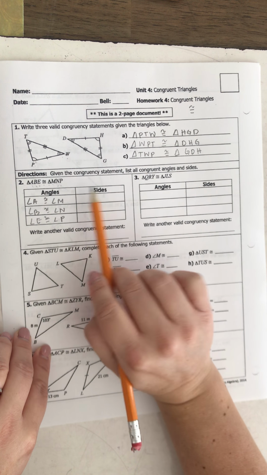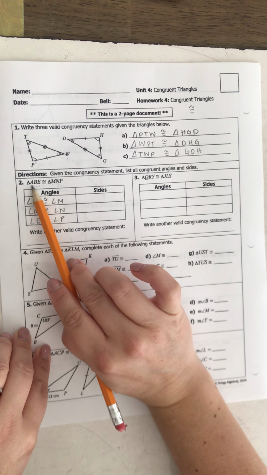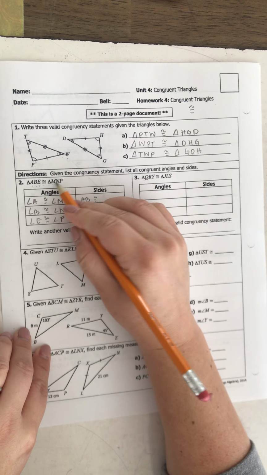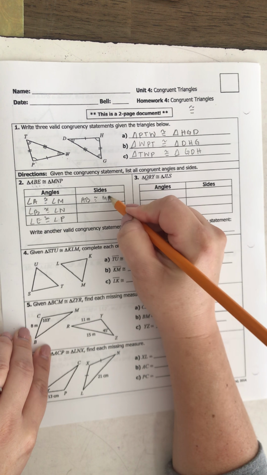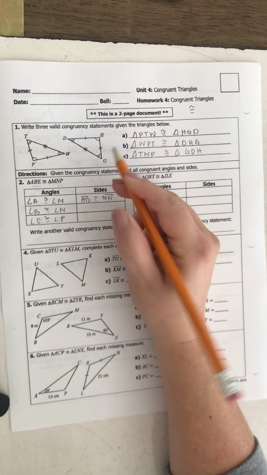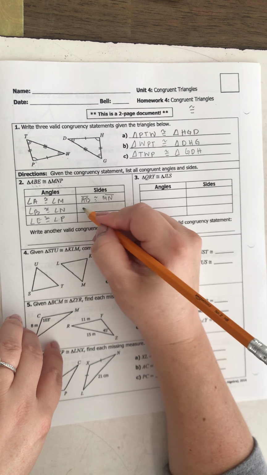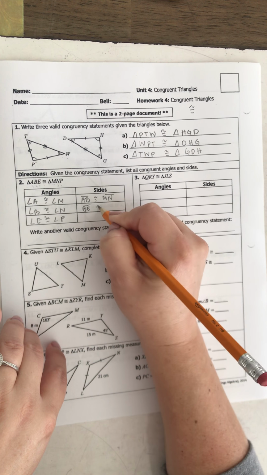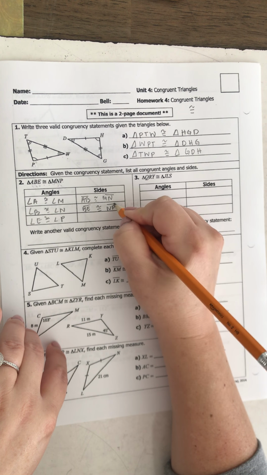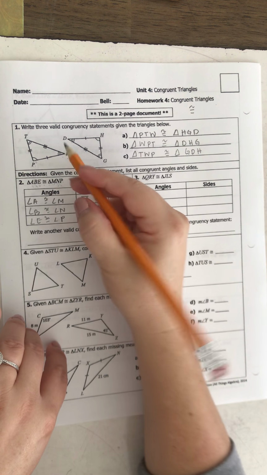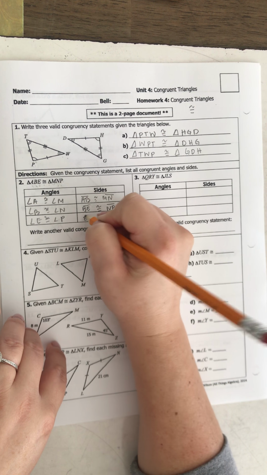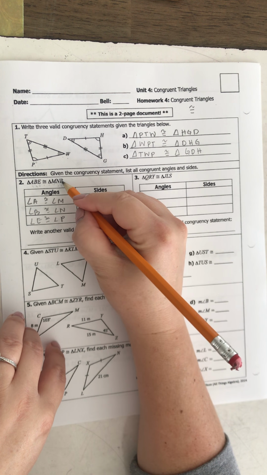For sides, this means the same thing. AB will be congruent to MN. So you got to keep track of the order that you're going in. BE will be congruent to NP. And EA, let's call it EA, will be congruent to PM.